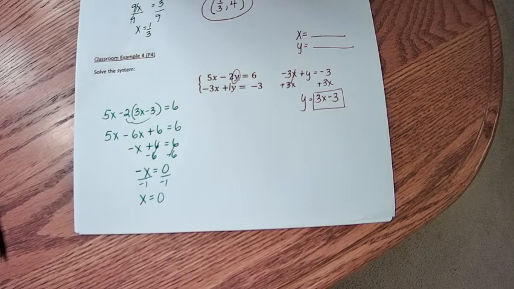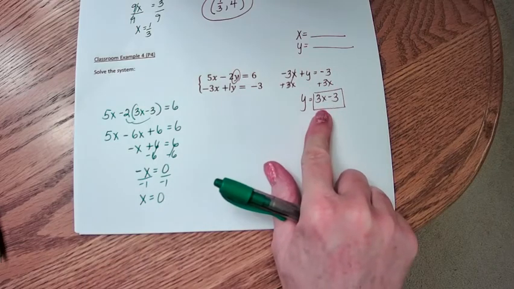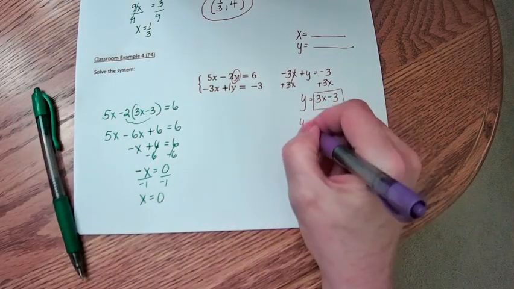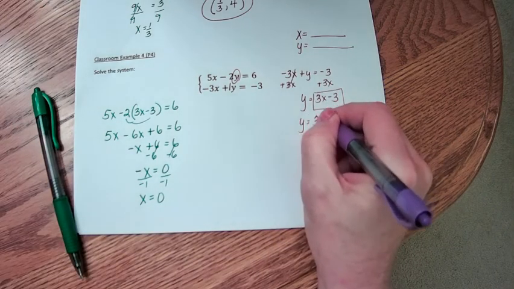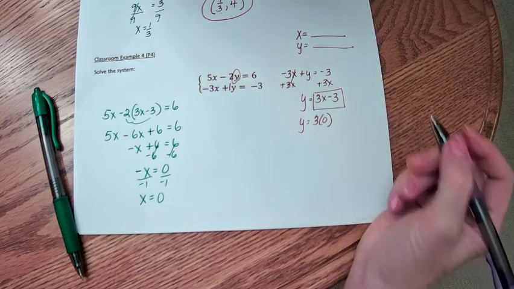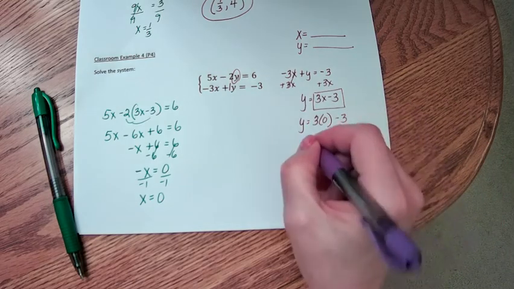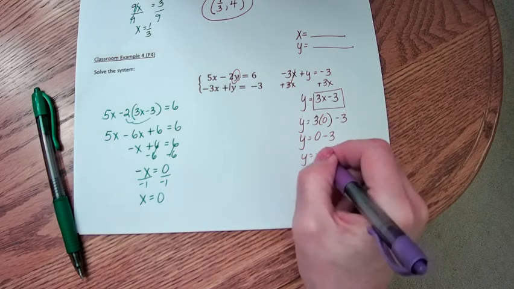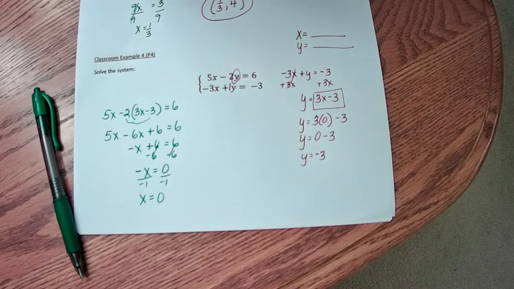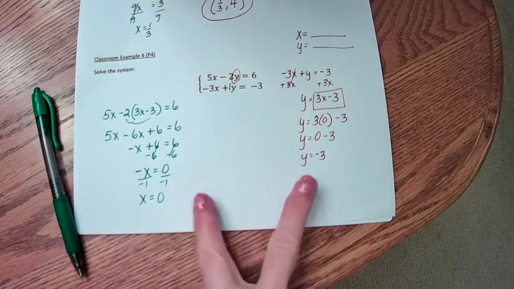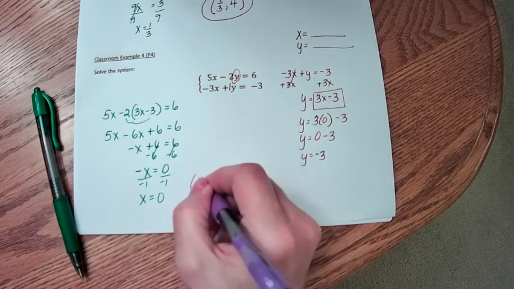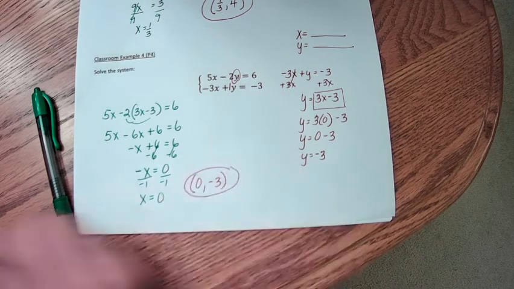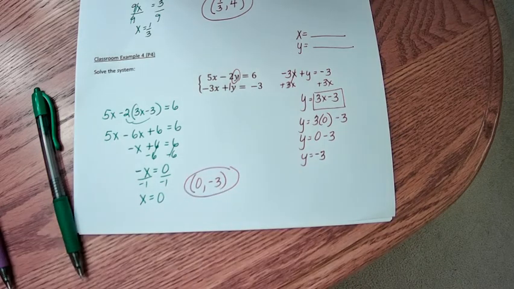Halfway done. I go back to this equation, and I can get a nice value for y if I know x. Y is equal to 3 times, if x is 0, y is going to equal 0 minus 3, or negative 3. And the nice shorthand way of writing x is 0, y is negative 3 is as an ordered pair.